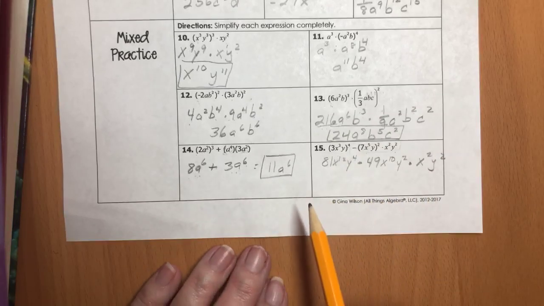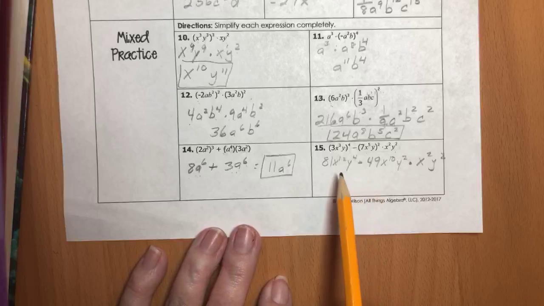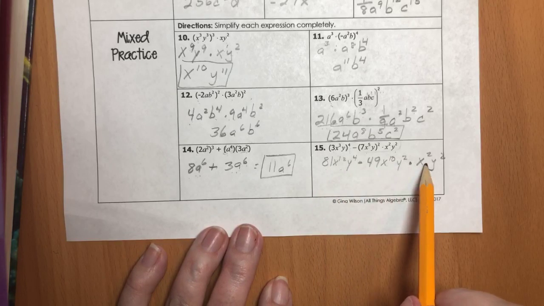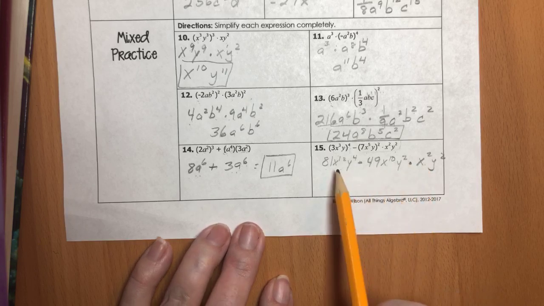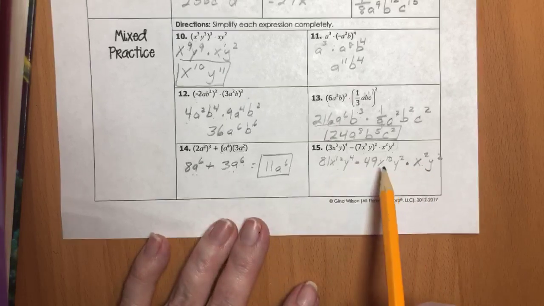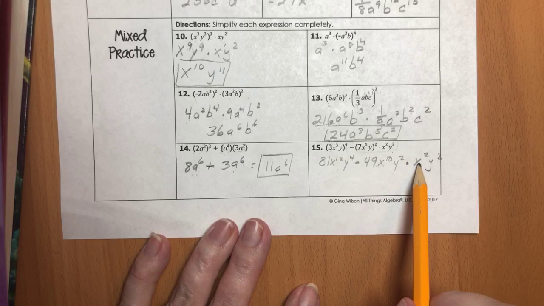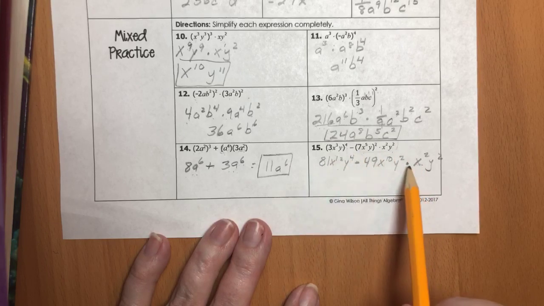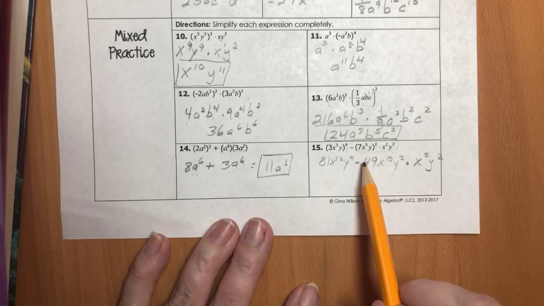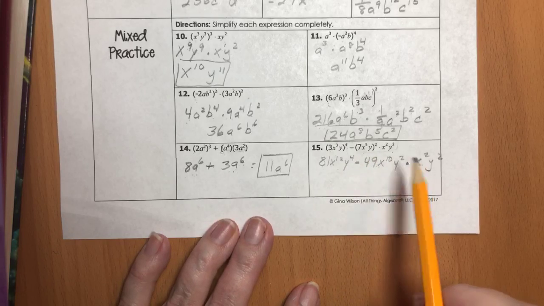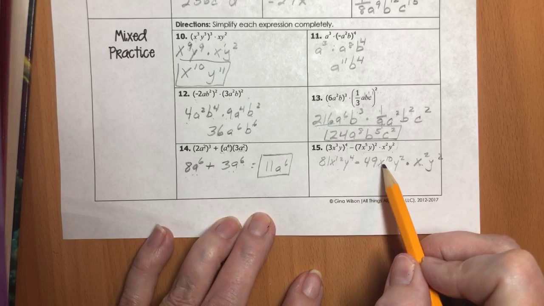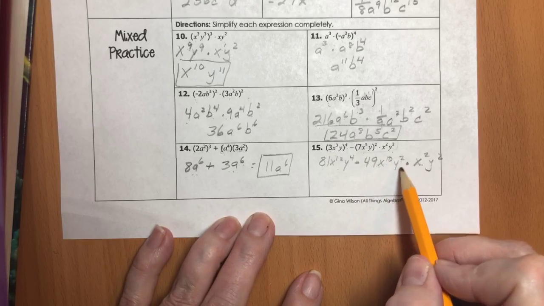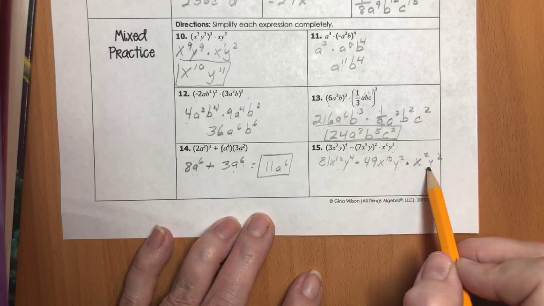What do you think we're going to do next? So we have this 81 minus this, and then we have this. If we do order of operations, we really should do the multiplication next, right? So let's go ahead and combine these two together, and then we'll subtract all of it. So we have this and this. So we have 49x to the 10th power, y to the 2nd power, times x to the 2nd power, y to the 2nd power.